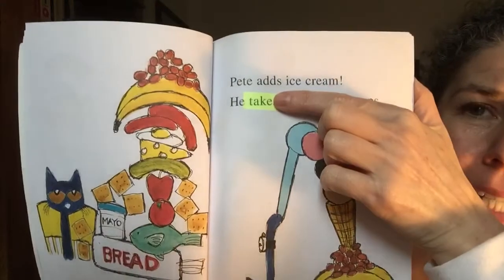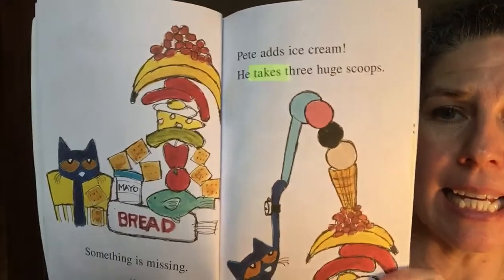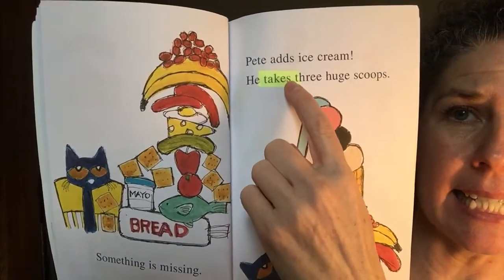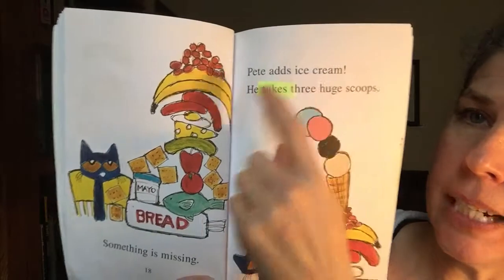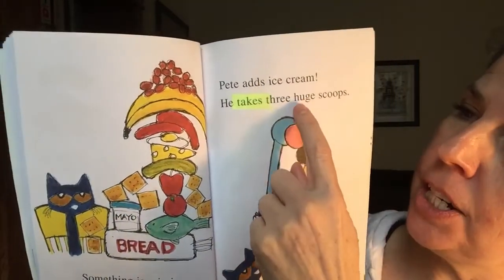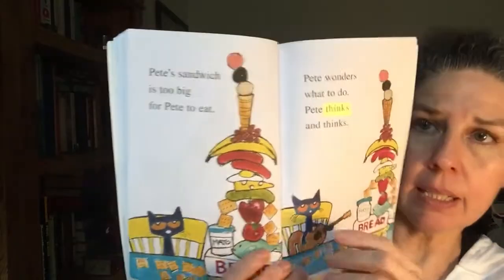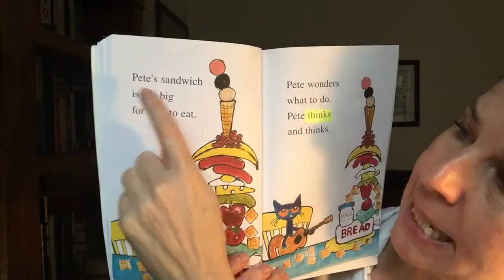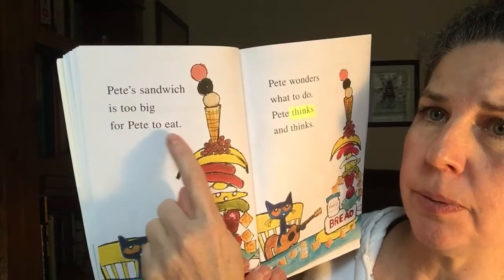All right, let's look at this one. If that part of the word says take, and we add an S ending, it says takes. Pete takes ice cream. 3 huge scoops. Pete's sandwich is too big for Pete to eat.